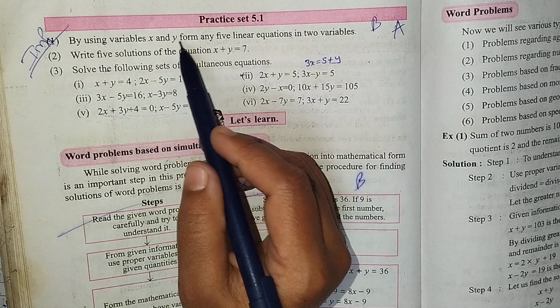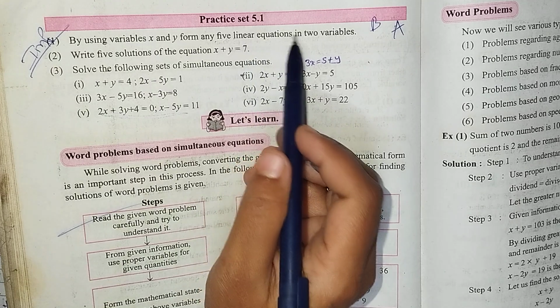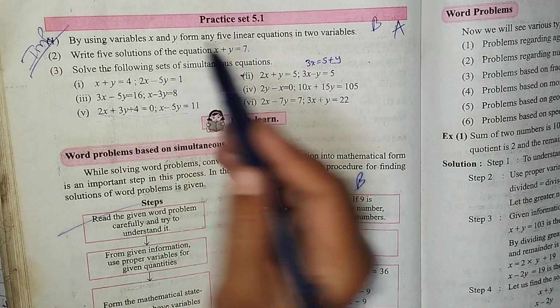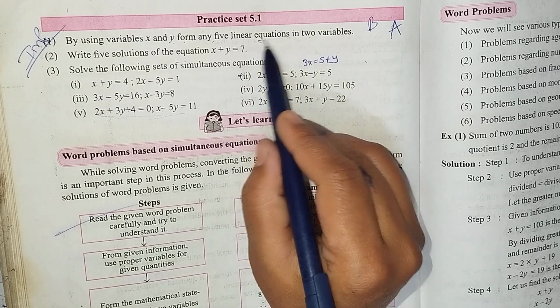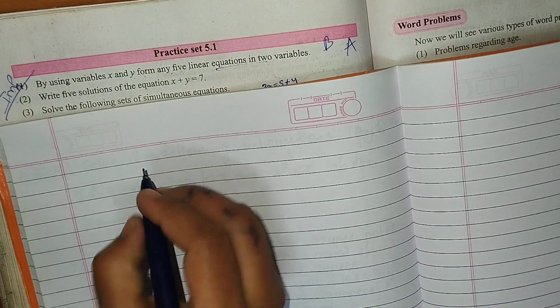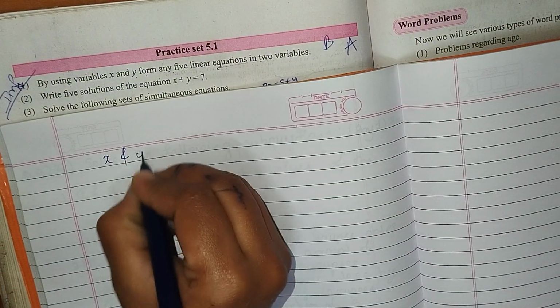By using variables x and y, from any 5 linear equations in 2 variables, use the x and y variables and make any 5 equations. So 5 equations, and make them in your own words. So x and y, using x and y.